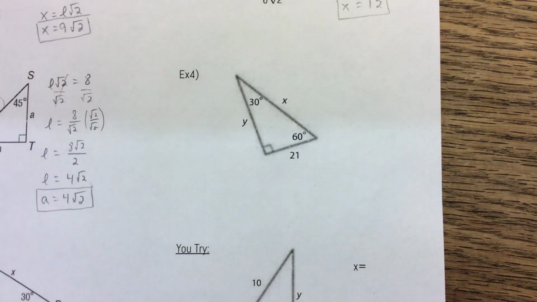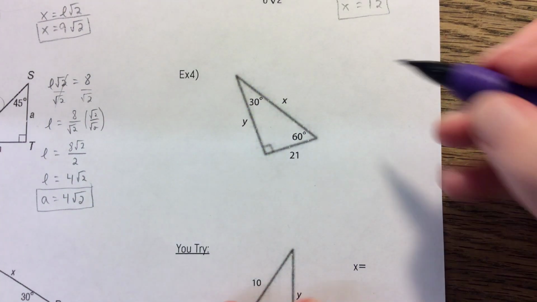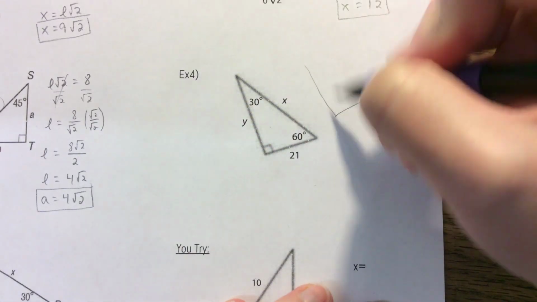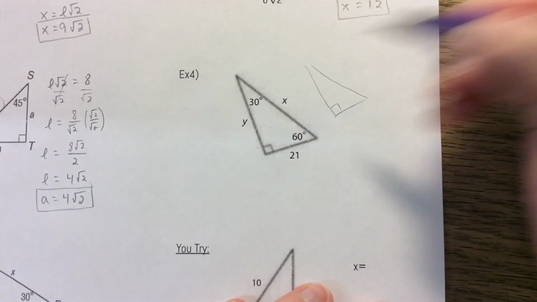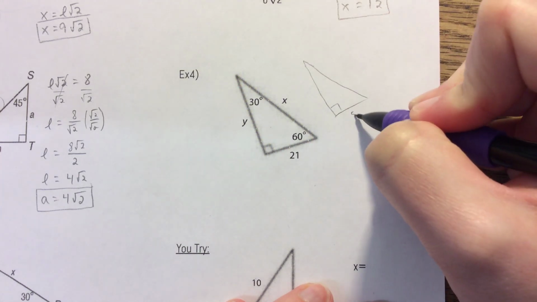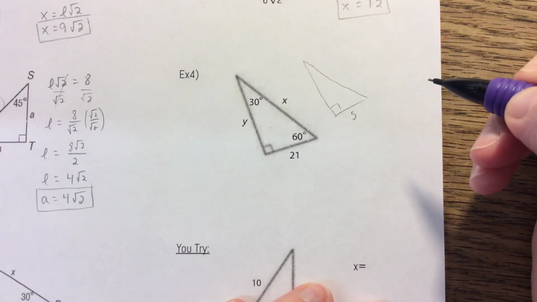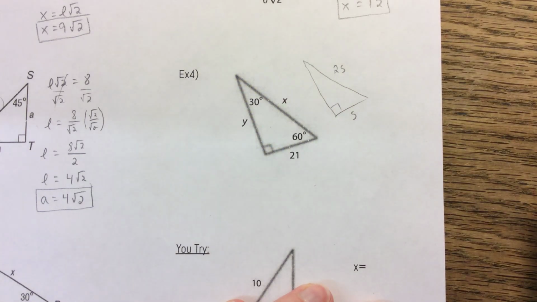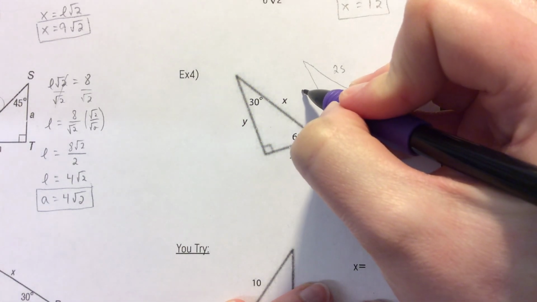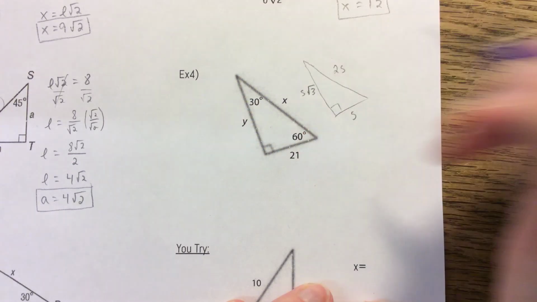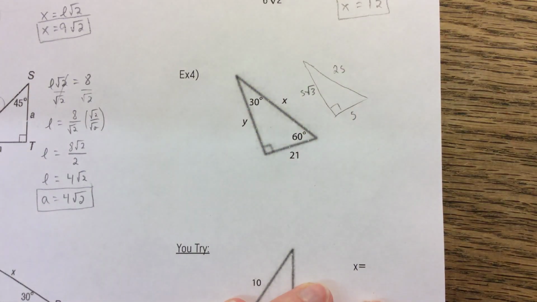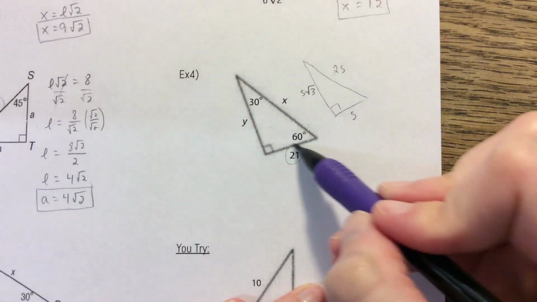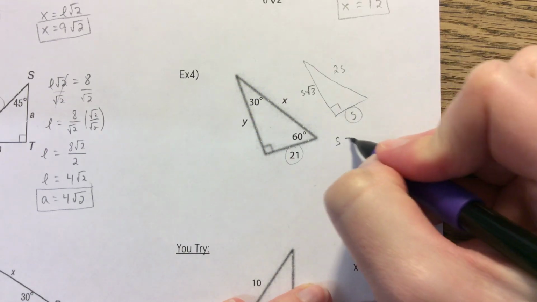Alright, example 4. Now we're looking at a 30-60-90 triangle. If I sketch next to this a 30-60-90, I have the short side here. The hypotenuse is always double the short side. And the long leg is whatever the short side is times root 3. So my short side equals 21.